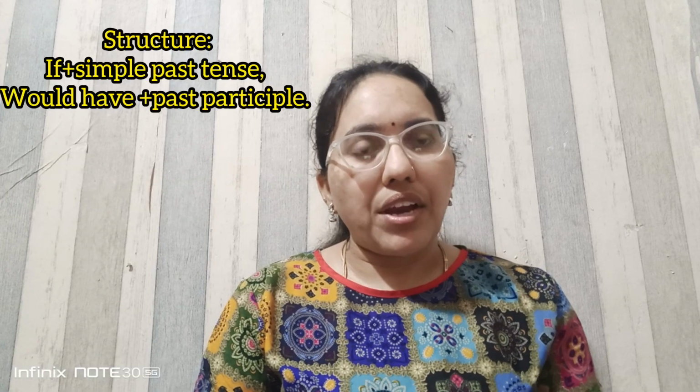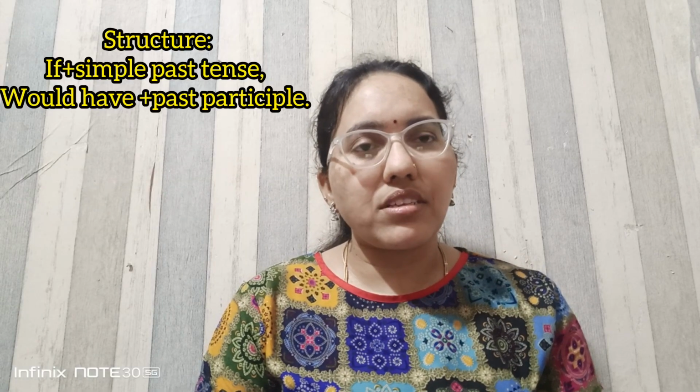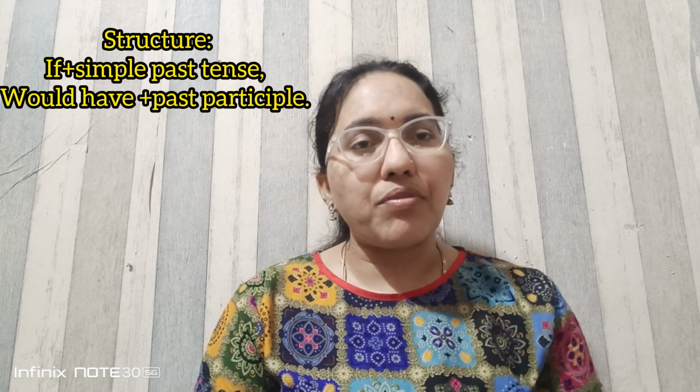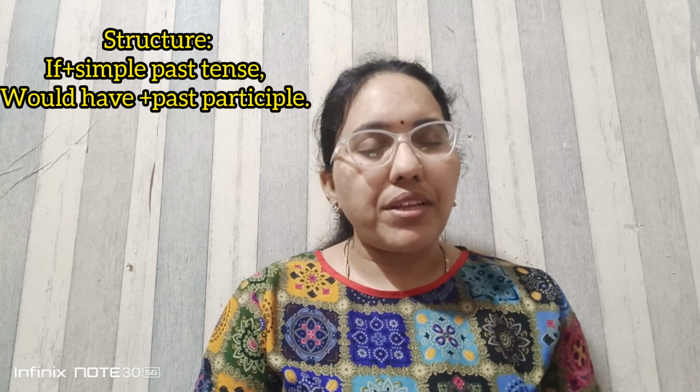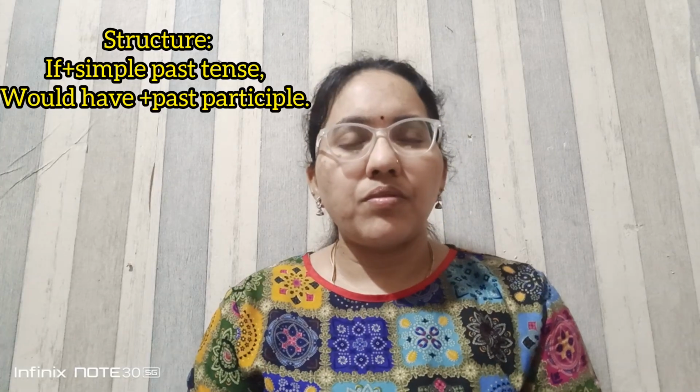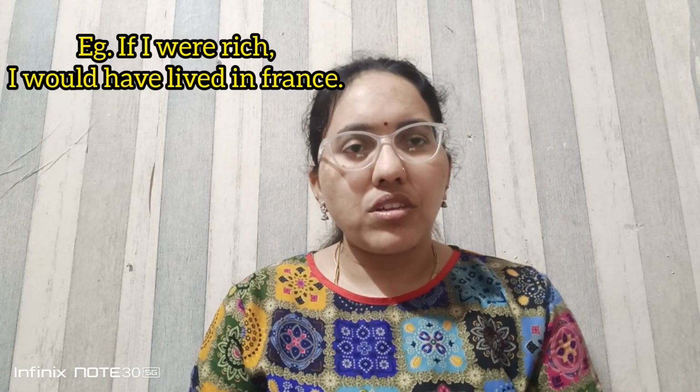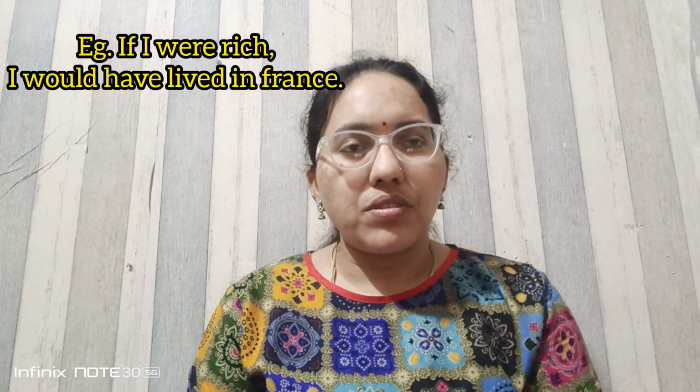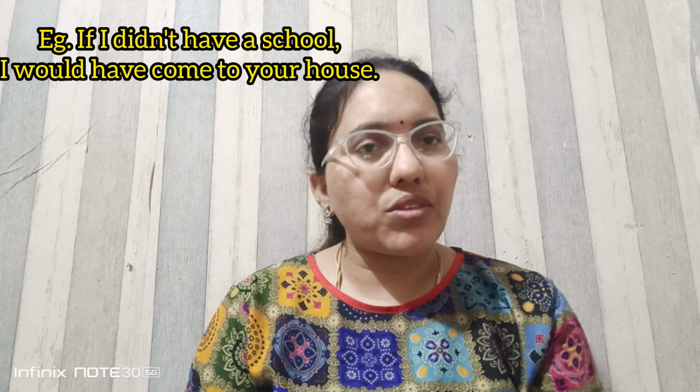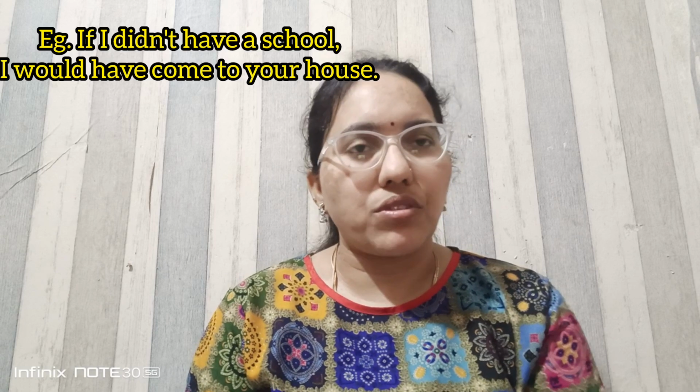So the structure of the if clause is if plus simple past tense, but for the main clause is would have plus past participle. For example, if I were rich, I would have lived in France. So in these conditionals, the if clause is from the second conditional and the main clause is from the third conditional. So this is again unreal. I am not rich. I don't live in France. So now let's see one more example. If I didn't have school, I would have come to your house. So this is one type of mixed conditional.